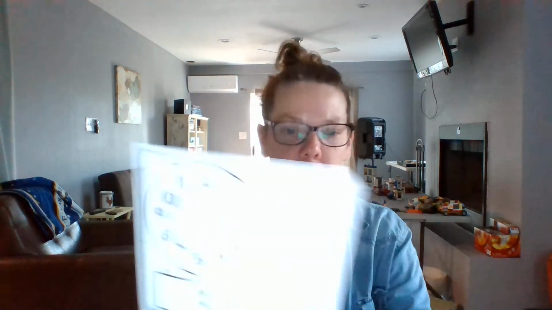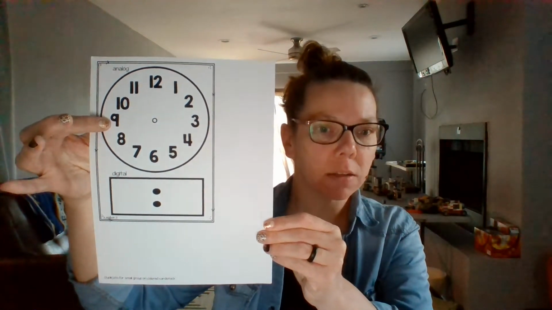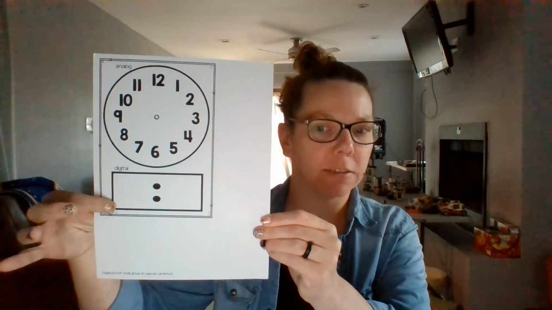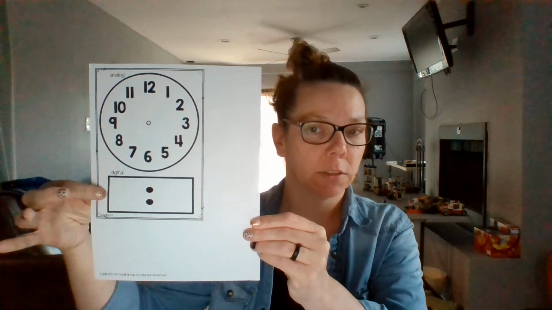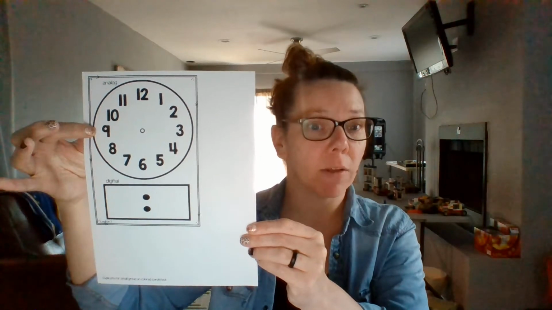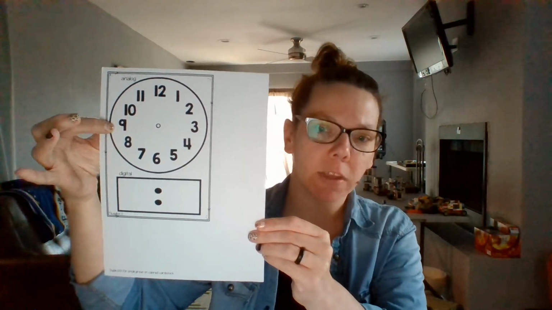Okay, so in your packet, you should have been given an analog clock, that's what this is called, and a digital clock. So these are two different types of clocks. These you might see around school, usually hanging on the wall somewhere, in a doctor's office.